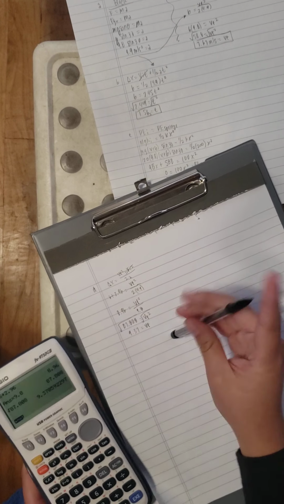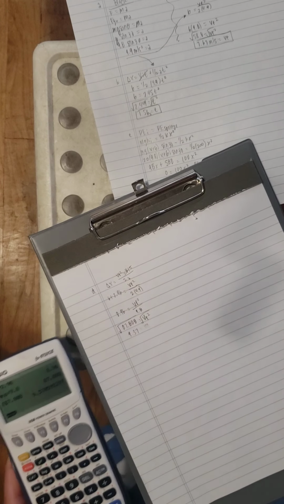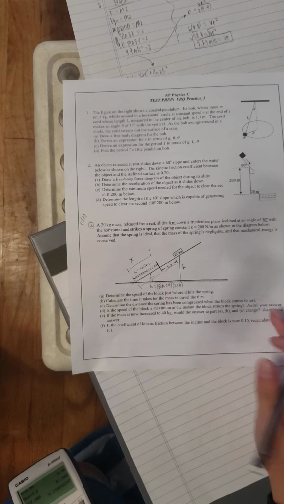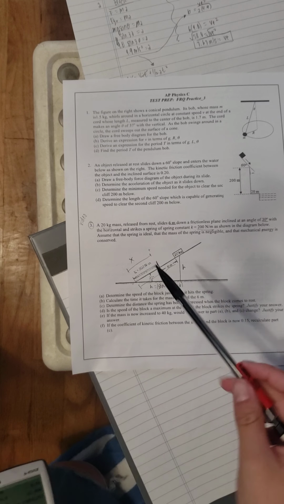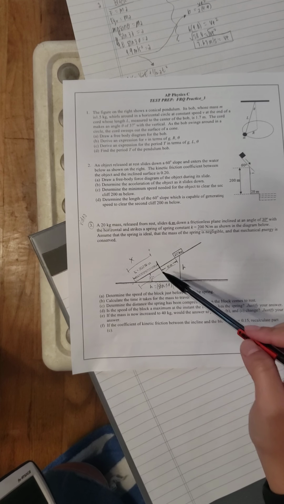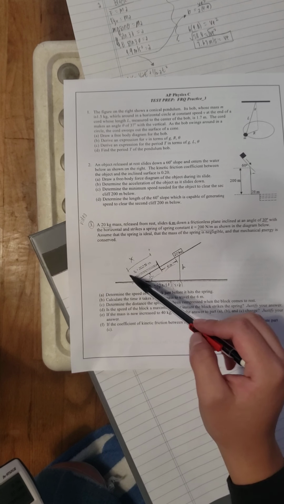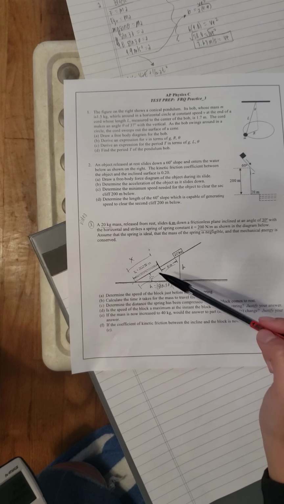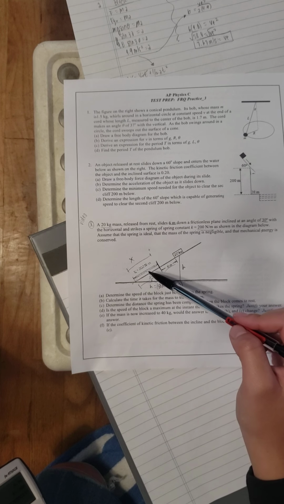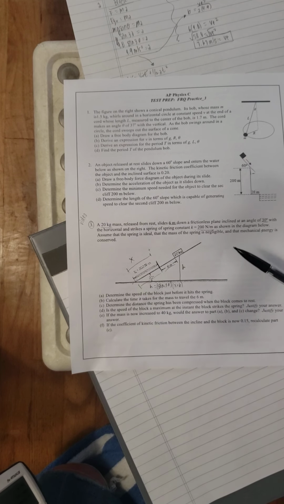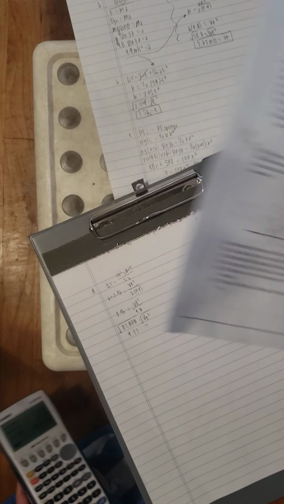To reiterate what I'm trying to explain, it's not at its maximum because the spring is there. If the spring weren't there, then it would be able to go this whole length of the ramp and reach its maximum speed for this scenario. But since the spring is there, the spring slows it down and keeps it from reaching its maximum speed.